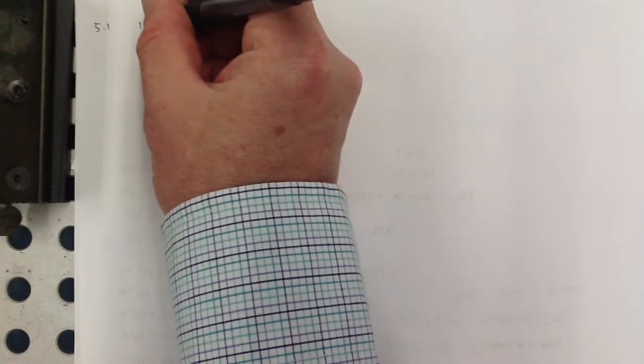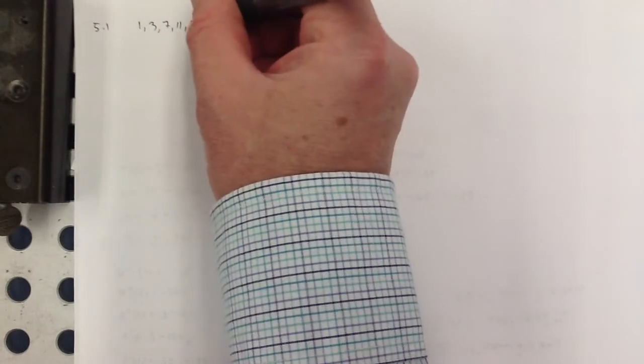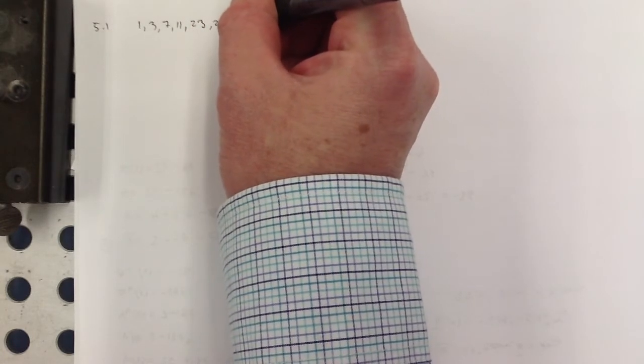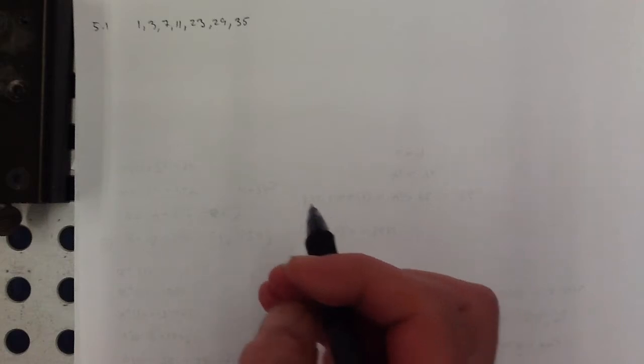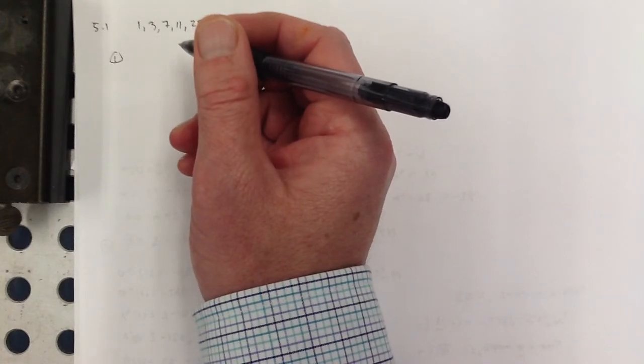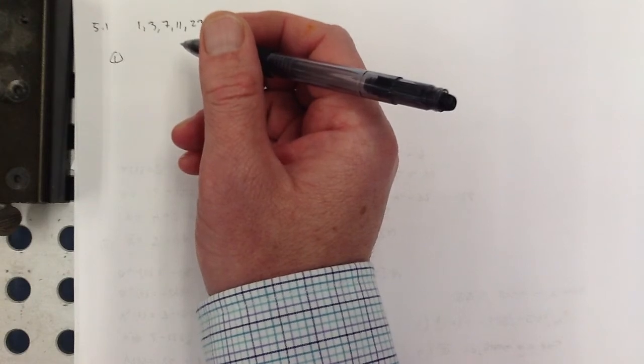5-1, some problems. The first ones we're trying, where we're going to start, we have in the past, somewhat disrespectfully, called this first half of chapter 5 analyzing the crap out of functions. I think that's a fair description. Using calculus, I should say. So number 1, in each part, sketch the graph of a function with the stated properties and discuss the signs of f prime and f double prime.